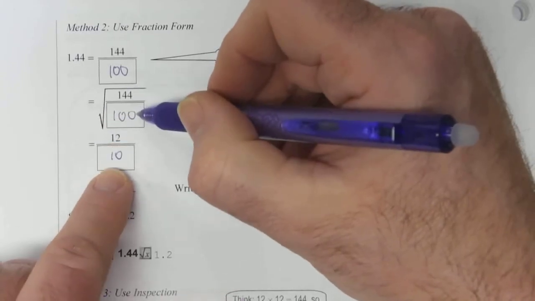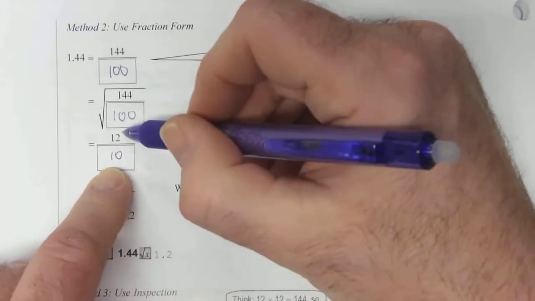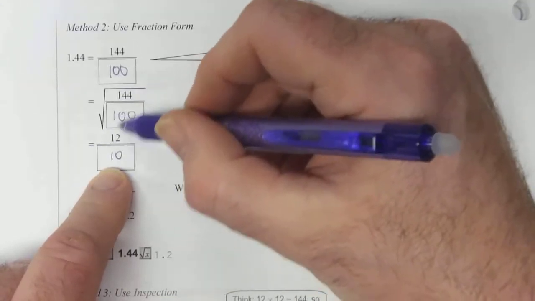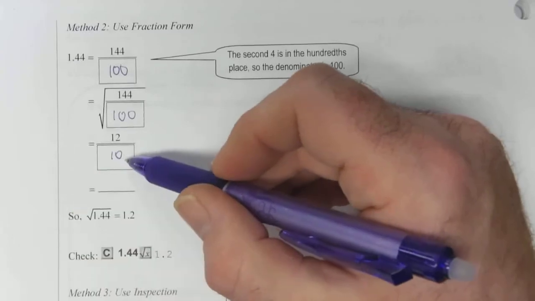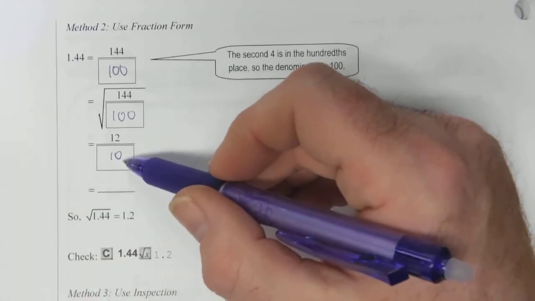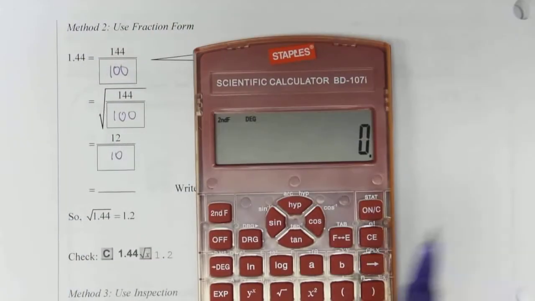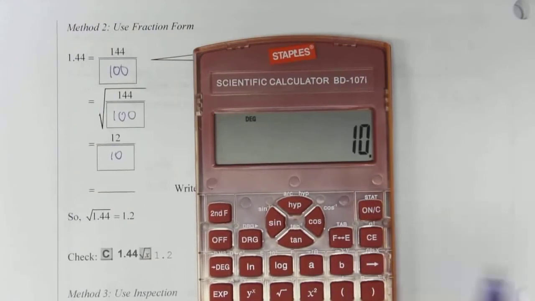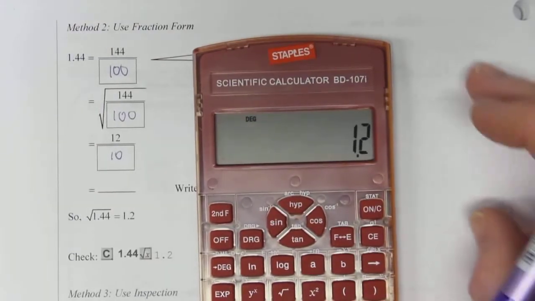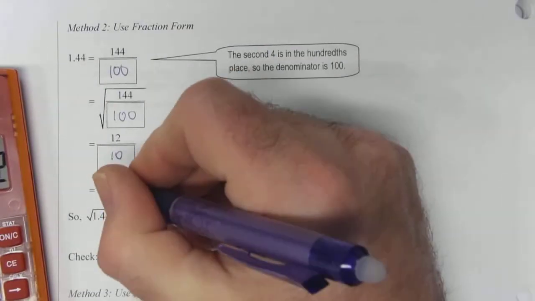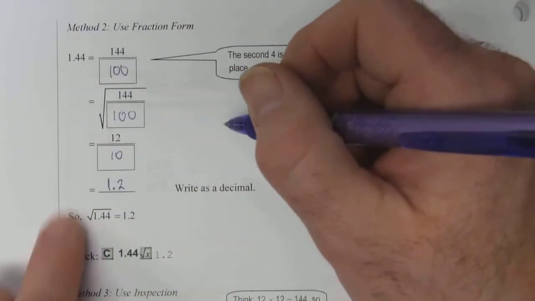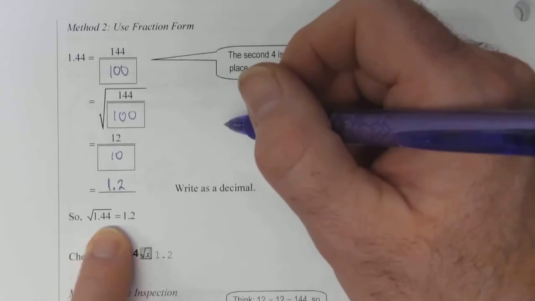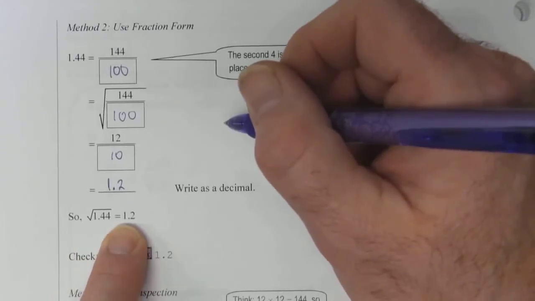Square root of the bottom, put it there. Now in this version you don't have the square root symbol anymore because you've done this calculation. And so now 12 over 10, just do that on your calculator. 12 divided by 10 equals 1.2, which is what we said the answer was earlier. So we know we're on the right path. So the square root of 1.44 is 1.2.